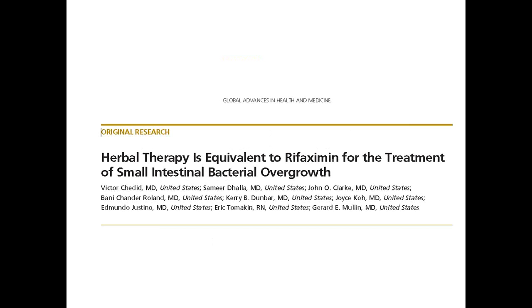So this was a big study that came out as we're getting into herbal therapies. It's a big study that came out recently that showed that herbal therapies were equivalent to rifaximin for the treatment of bacterial overgrowth. Very exciting. However, the study design was not so great.